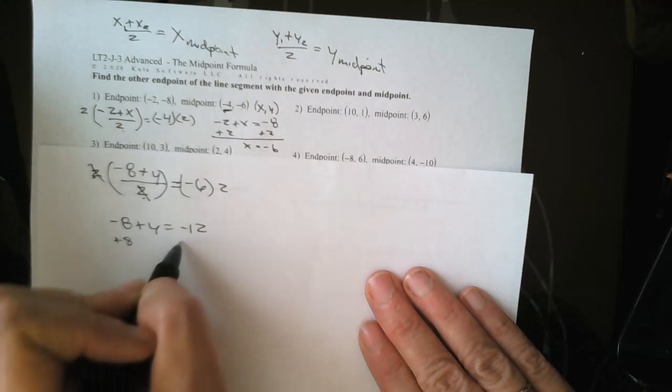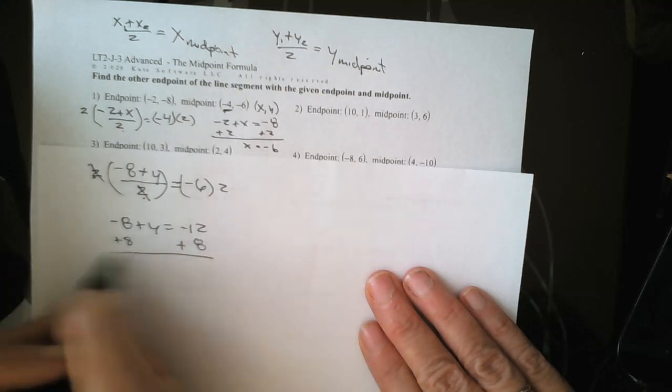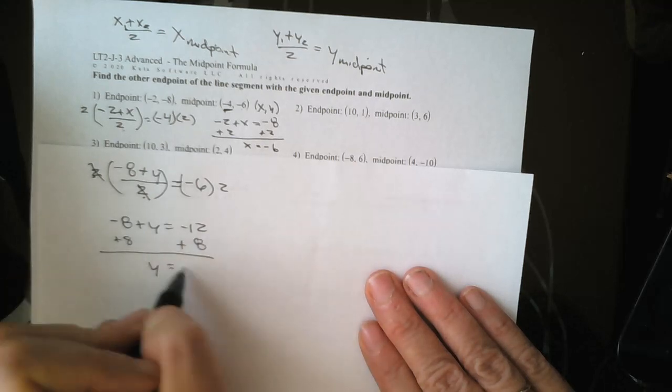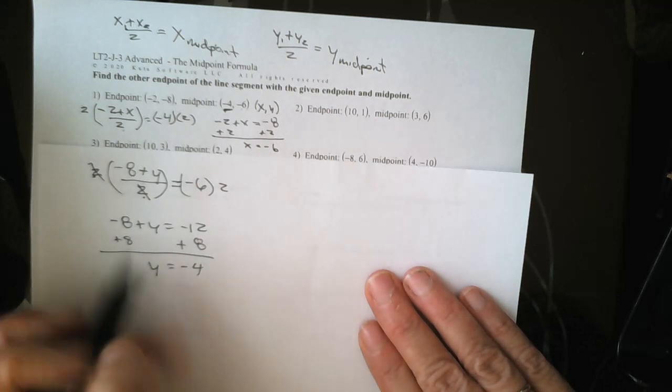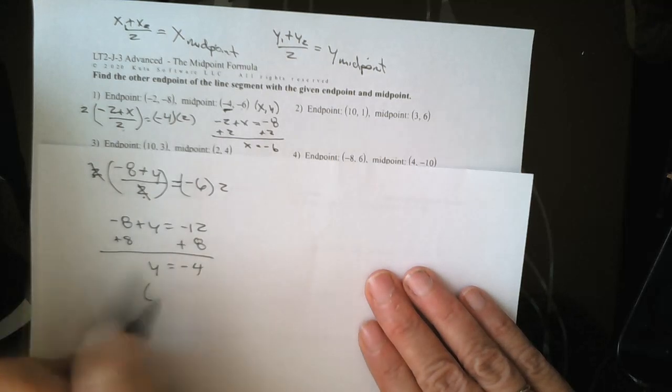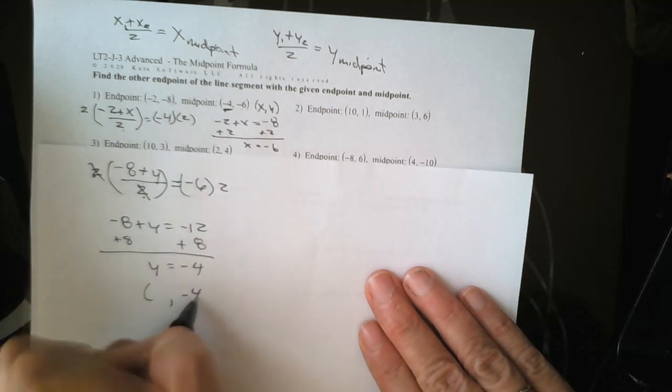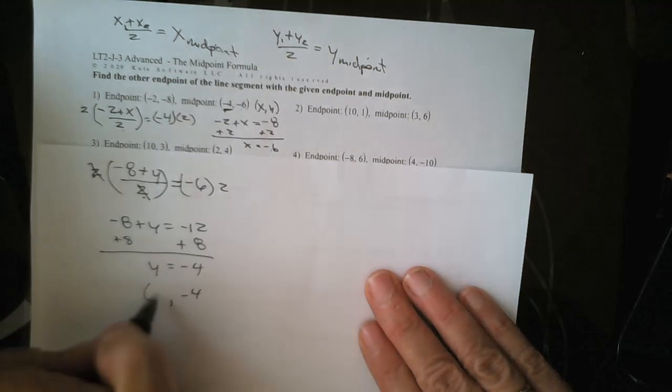So the other endpoint is negative 6, negative 4. This is my final answer. That's the x and that's the y of the midpoint. Excuse me, of the endpoint, the other endpoint.